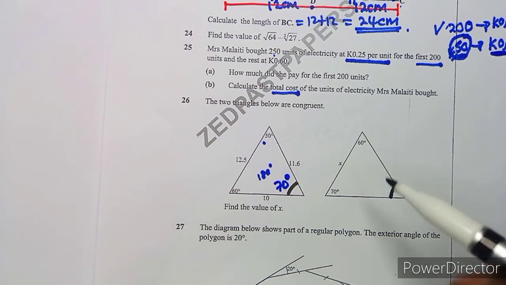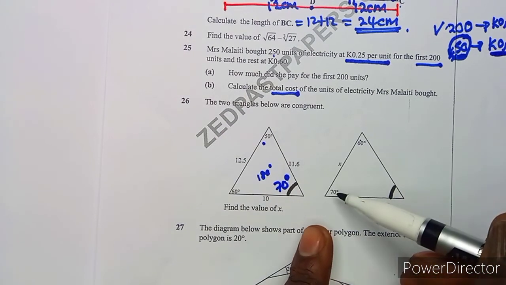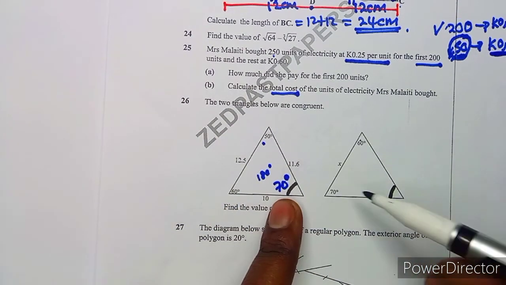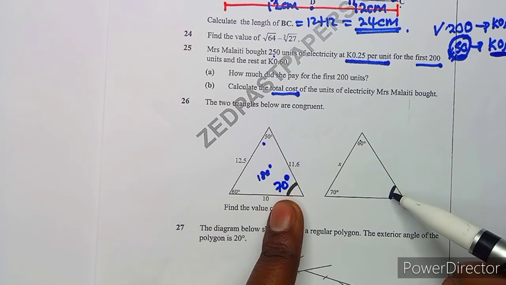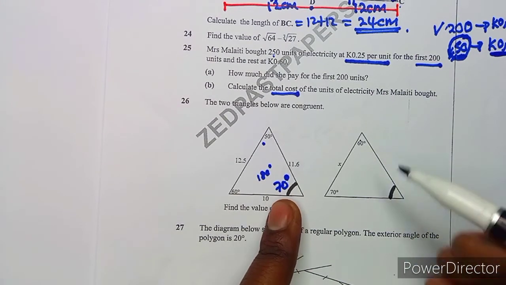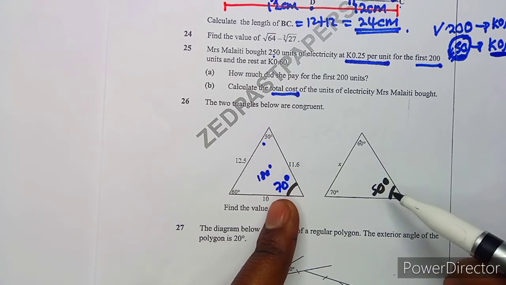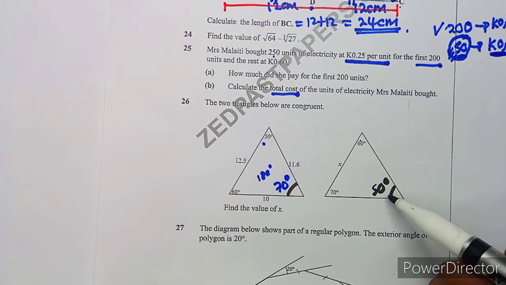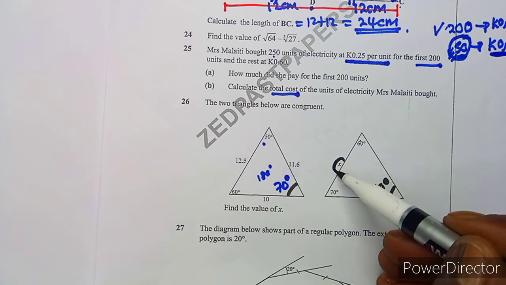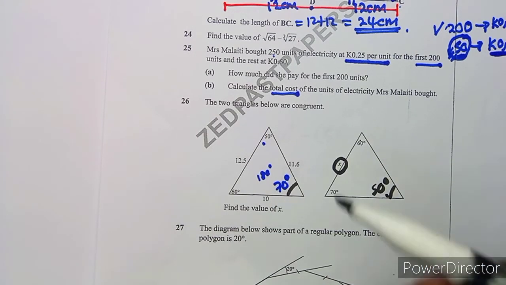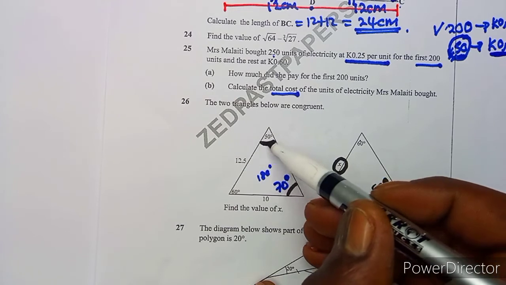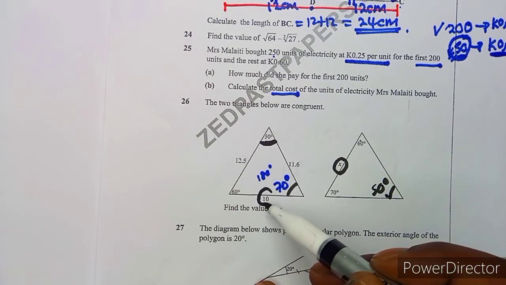If I'm to cross-check, guys, this is 60, this is 70, 60, 70. So definitely this side, I'm not supposed to calculate, because these angles are in a triangle. So definitely it is going to be 50 degrees. So this 50 degrees here corresponds with x. This 50 degrees here corresponds with 10.